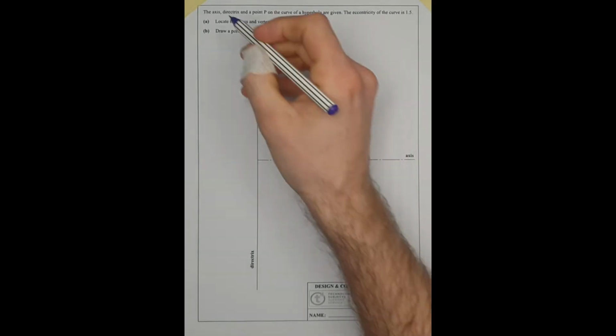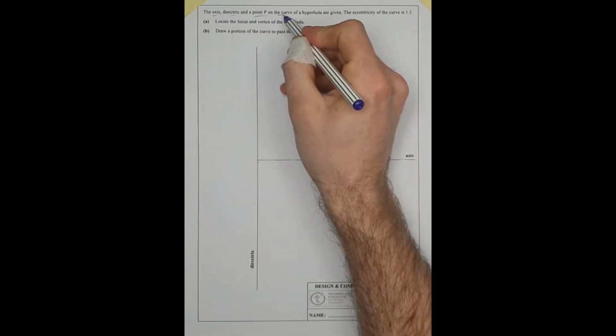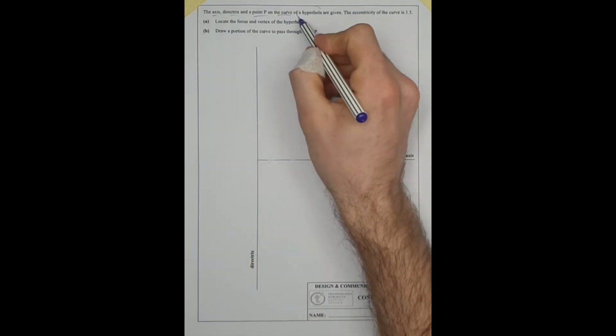Now, Conic sections, sheet number 21. The axis, directrix, and a point P on the curve. So axis, directrix, and a point P on the curve of a hyperbola are given, and the eccentricity of the curve is 1.5. That's going to be important. Part A of the question says locate the focus and vertex of the hyperbola, and part B, draw a portion of the curve to pass through point P.